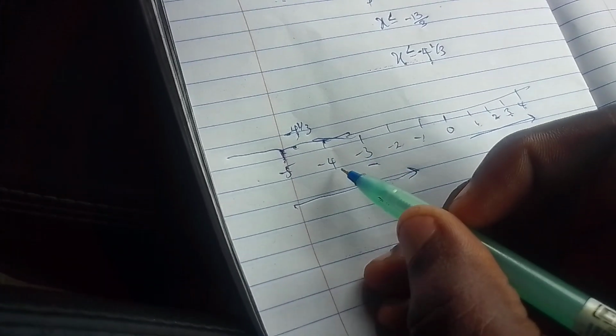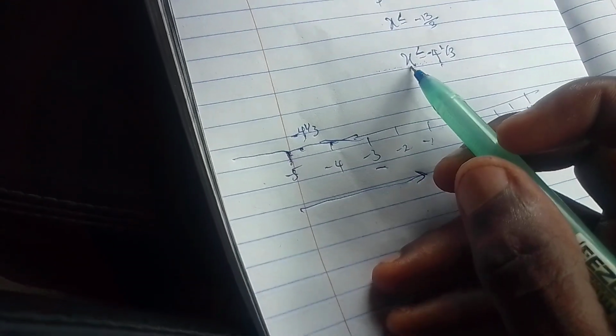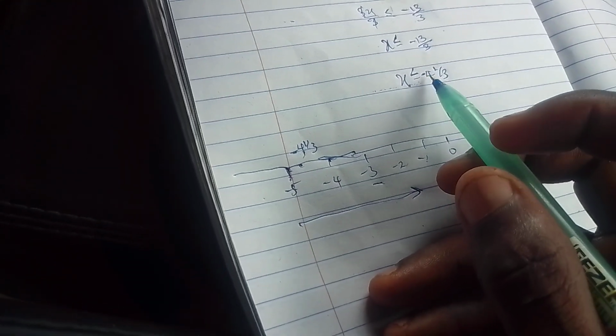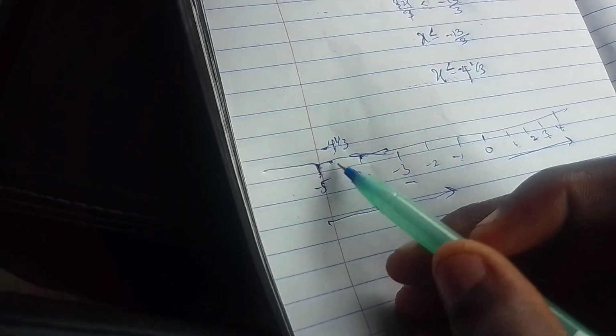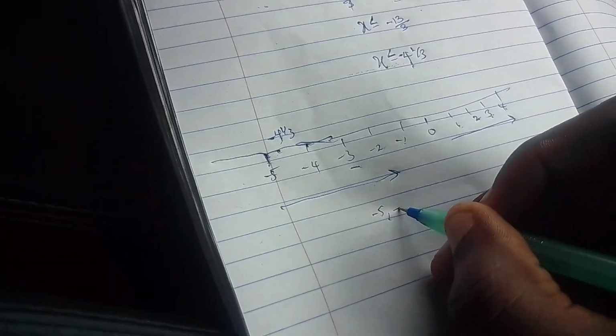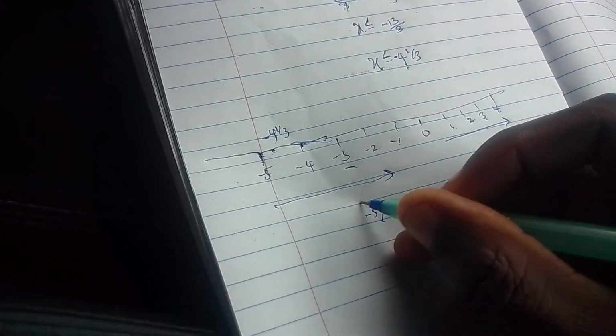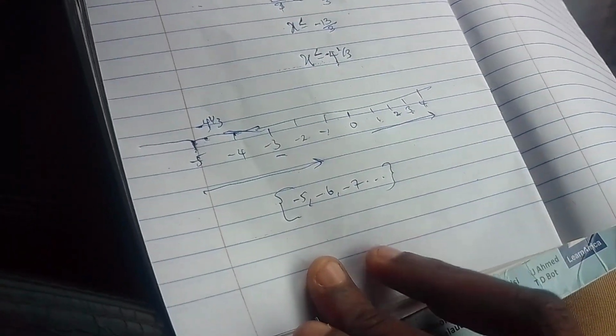We cannot pick minus 4. It will be an error because we were told that this value x is not up to this. So the progression will be minus 5, minus 6, minus 7, and so on. Alright, that will be the solution set of the inequality.